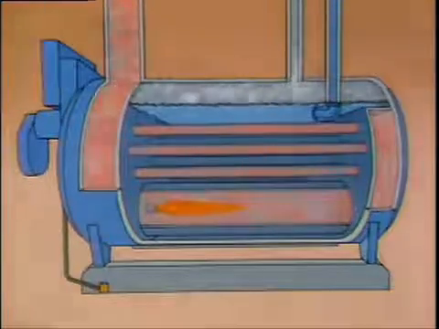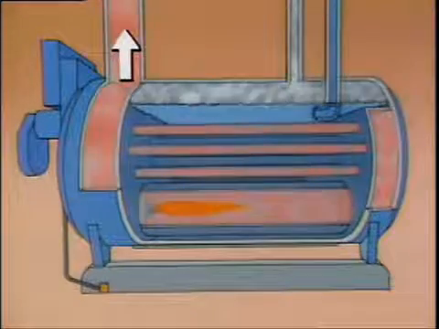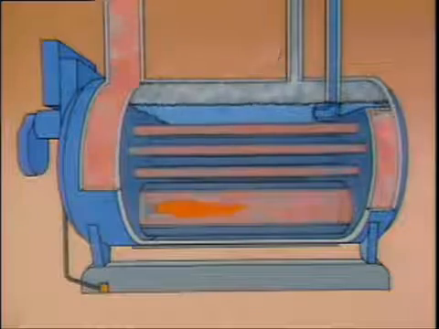The combustion area for this one is here. A group of horizontal fire tubes routes combustion gases through the boiler. There's also an outlet for the gases, a feed water line, and a steam outlet line.